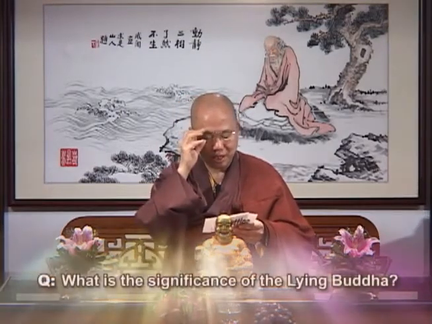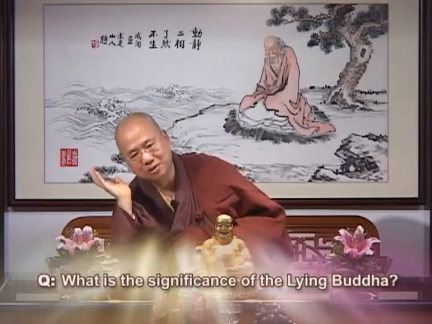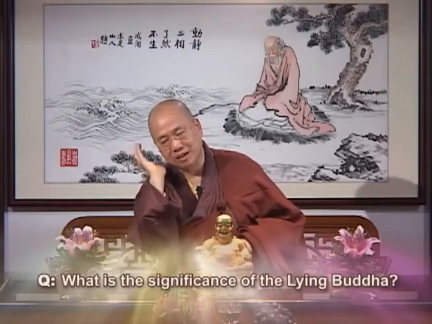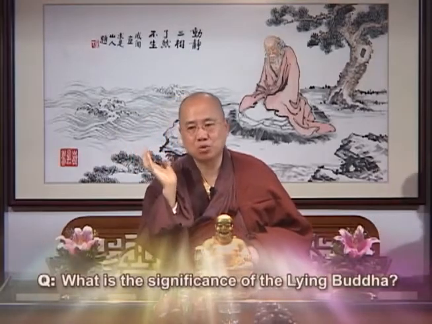Okay, what is the significance of the lying Buddha? When the Buddha passes away, he was lying like that. And when we sleep, you should be sleeping on one side. That is the most auspicious way of sleeping. Don't sleep like this. We sleep on one side, and don't sleep on the heart side, because you're compressing your heart. So always sleep on the right hand side like that.